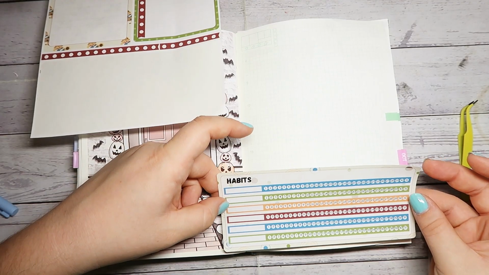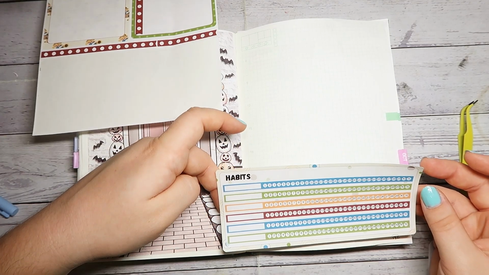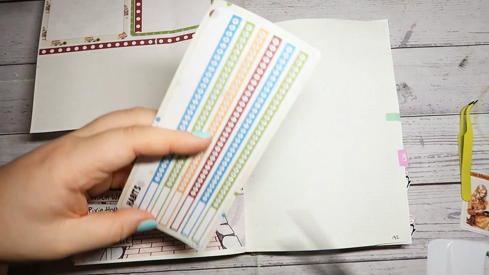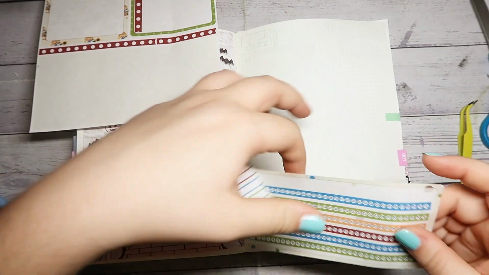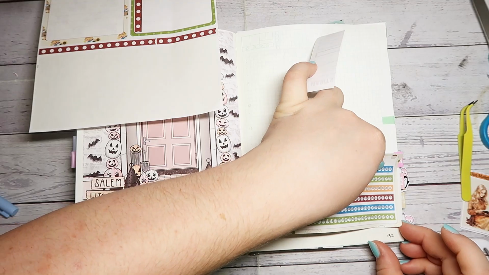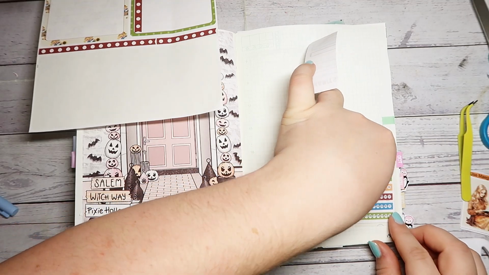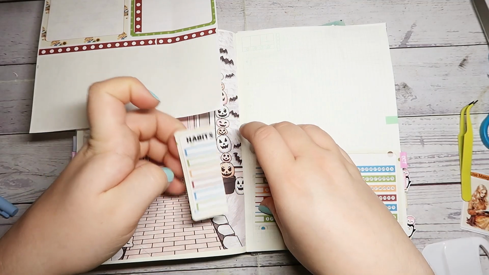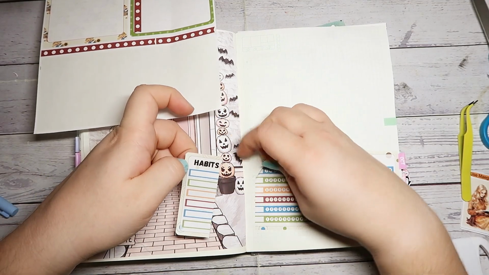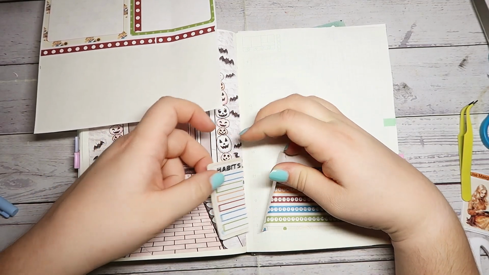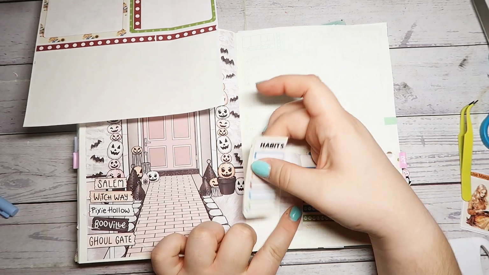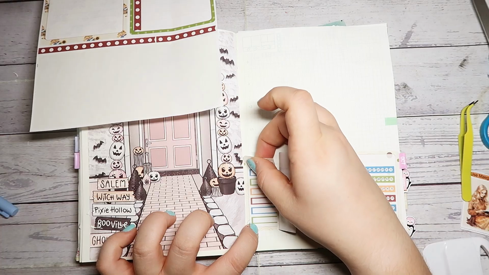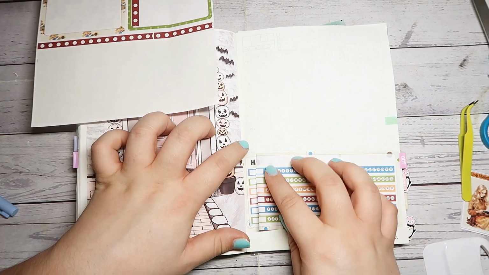I'm just realizing now that it might not completely fit. But you know what? I have a way to fix that. Okay, so this is going to go almost all the way at the bottom. Okay. And then we are going to stick this all the way at the edge. Gotta make sure it will fit.